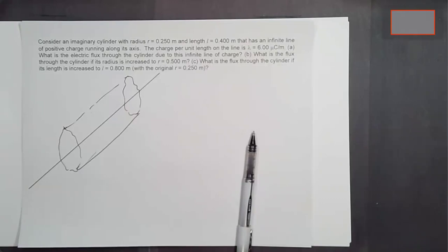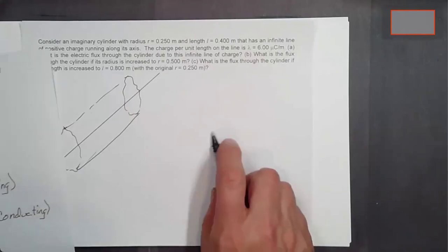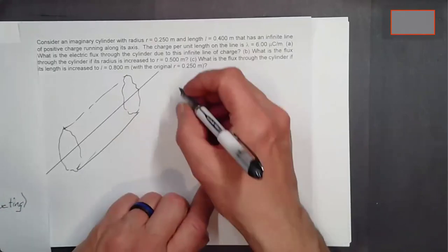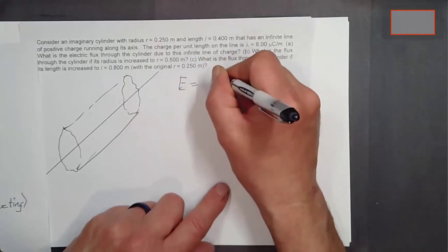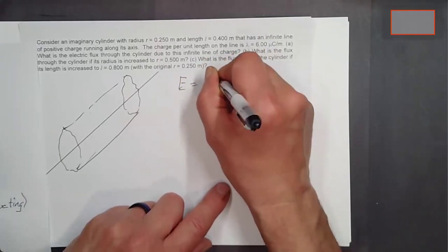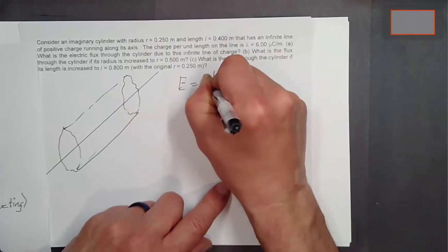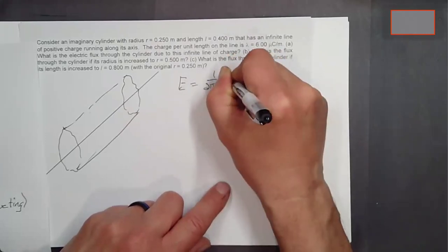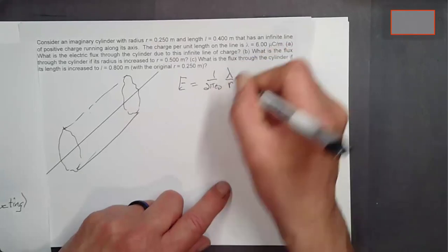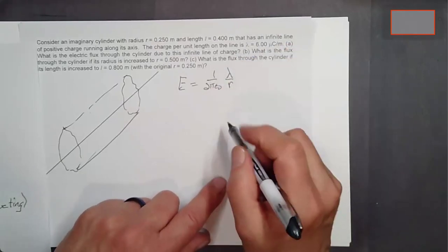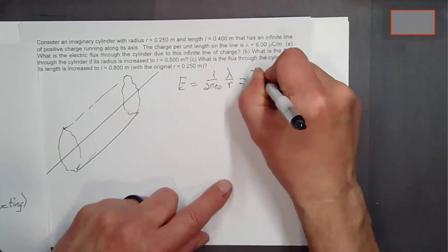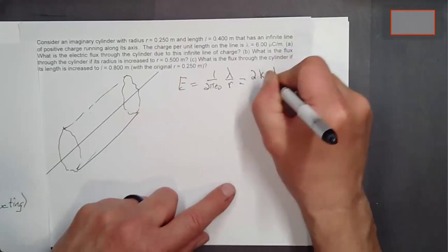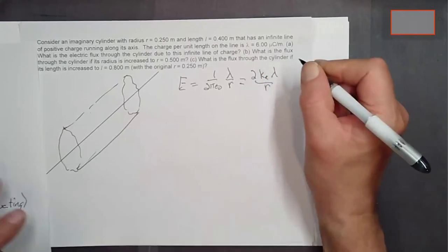All right. My infinite line of charge, the electric field of such a thing is, we could write it 1 over 2 pi epsilon naught lambda over r. Lambda is the charge per unit length that they gave us here, or you can write it as 2 k sub e lambda divided by r.